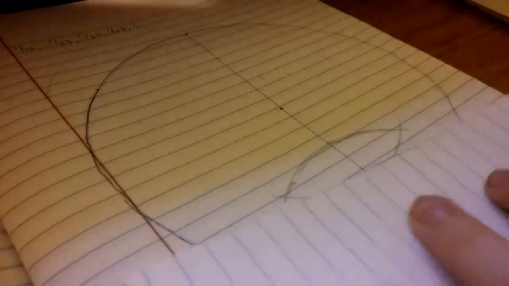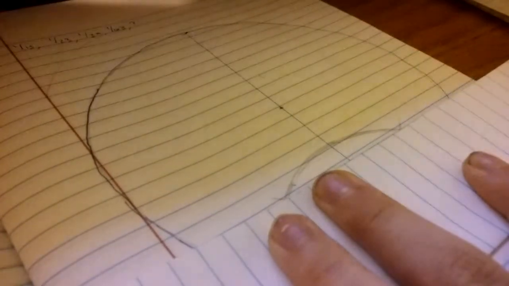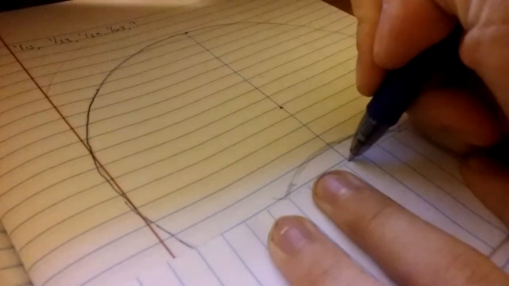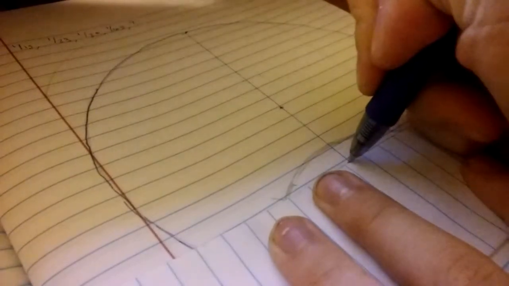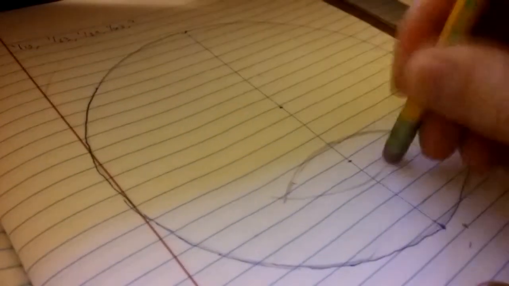Okay. So now we have the midpoint of that line, or the bisector. And now we're going to just do the same on that line.